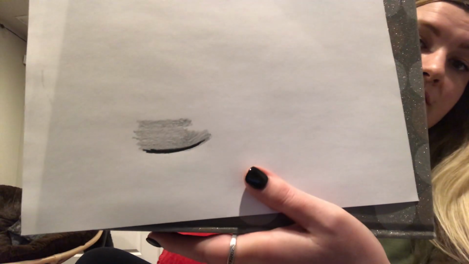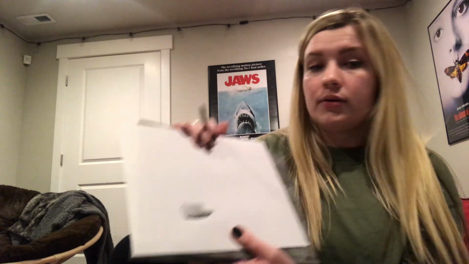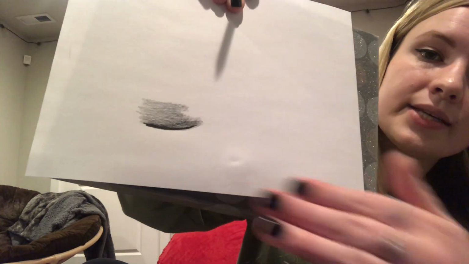Okay, so now it's a super dark line, and then I can transition it. So continue to press hard and then slowly release that grip on it and do a lighter and lighter press on the paper. And it's going to give you a nice smooth gradient. And that's something you can do for eyeshadow, for lip color, even for your contours and highlights.